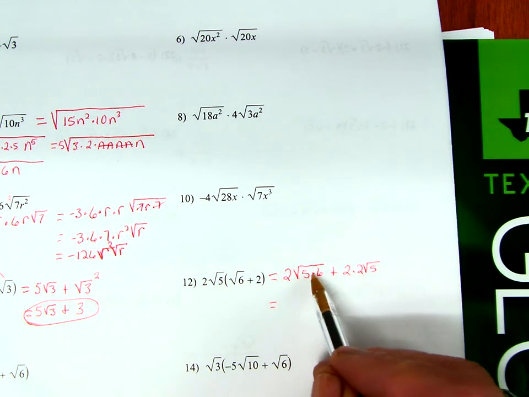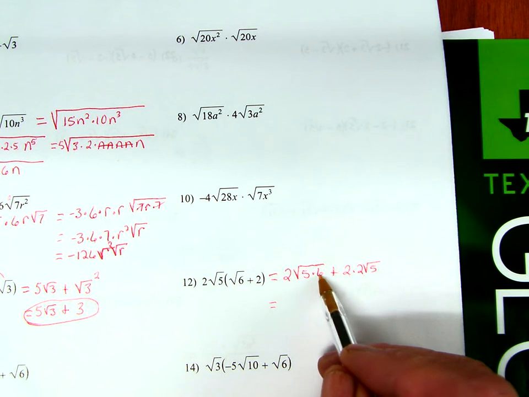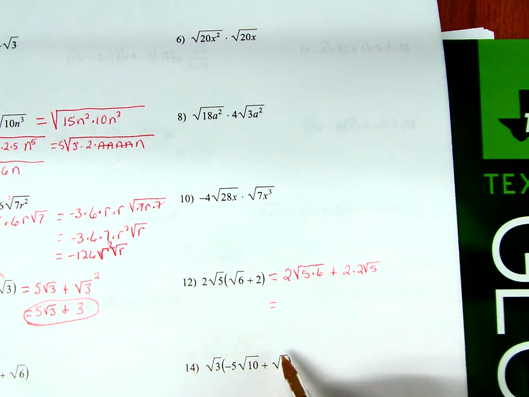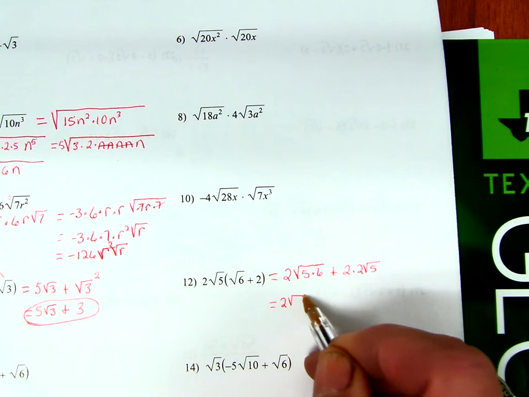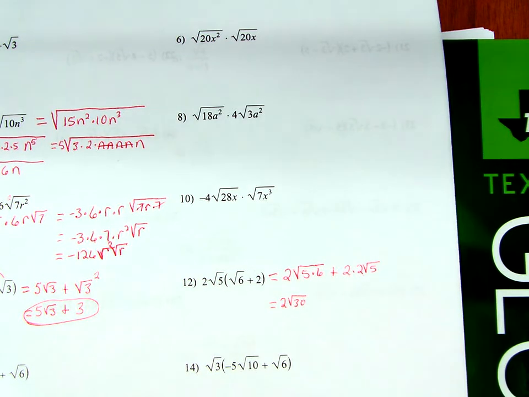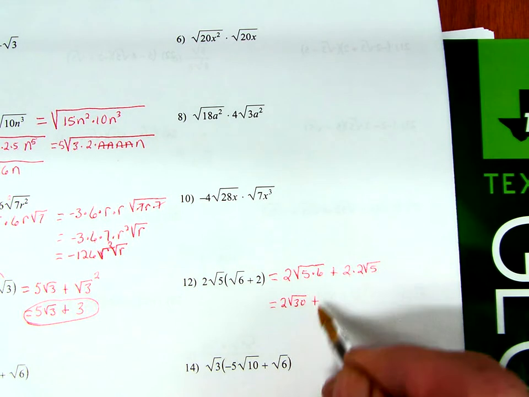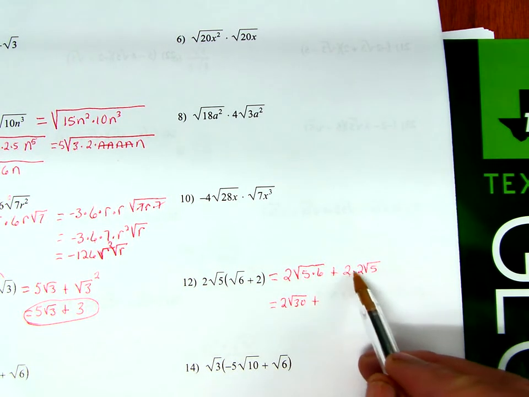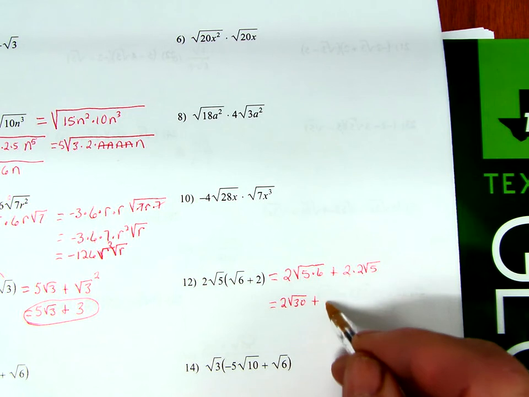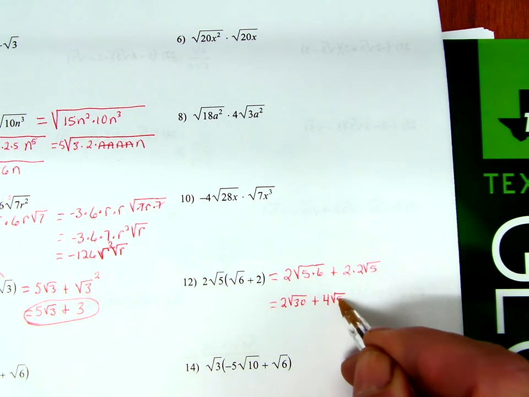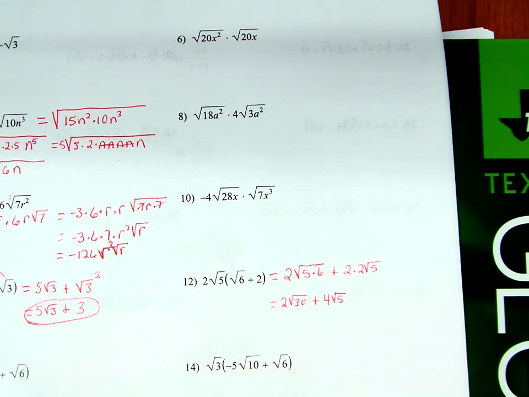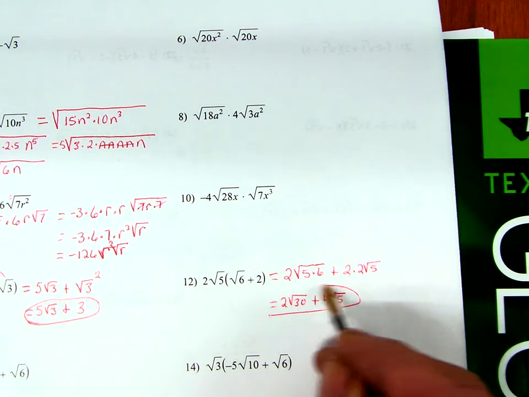Square root 5 times 6. Well, if we factor this out, the only thing we can do is 6 is 2 times 3, and that does not give us any sort of pair here underneath the radical. So all we can do is multiply the 5 and 6. It's 30. So 2 square roots of 30 plus, and the only thing to do here is 2 times 2 is 4 square roots of 5. There's no more that we can do. This is the final answer.